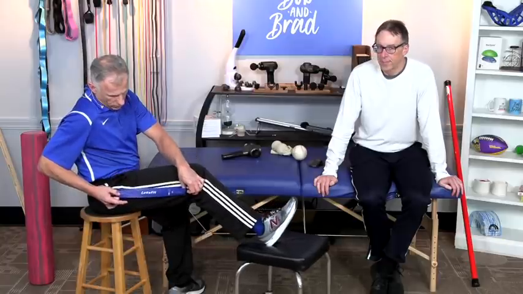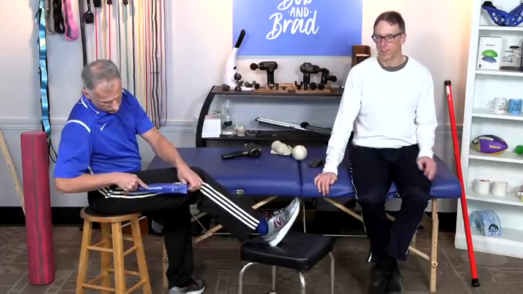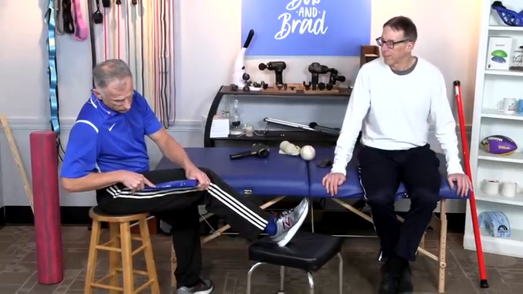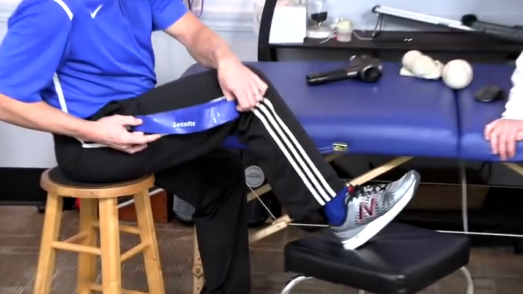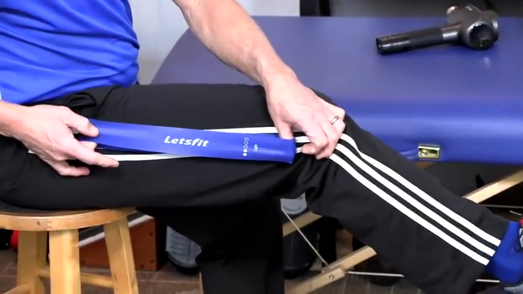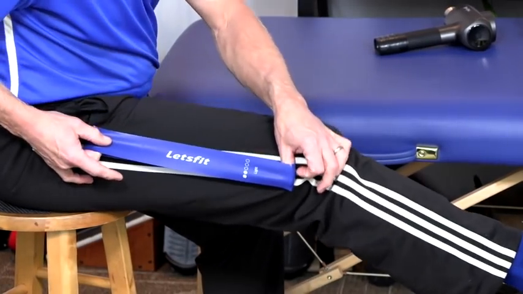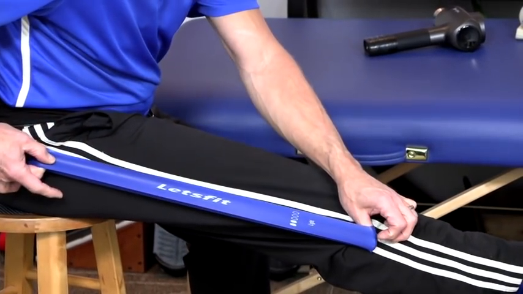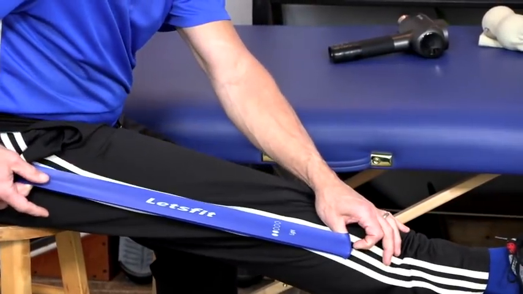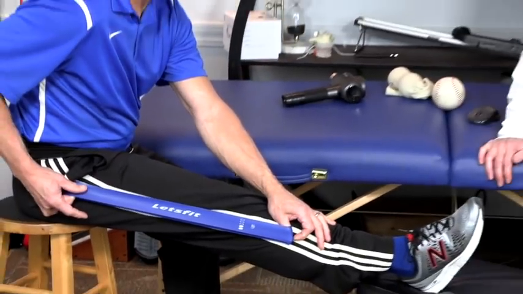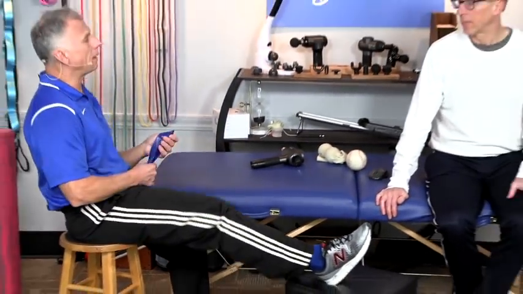As I go forward, look at the letters right here. It says "Let's Fit," whatever. But you can see it stretch, and it stops right there. I can't go any more. But if I work on stretching it, I'm going to exaggerate here, but that's what we want to get: that muscle to elongate without pain and without risk of injury. And that takes some time and a little practice.